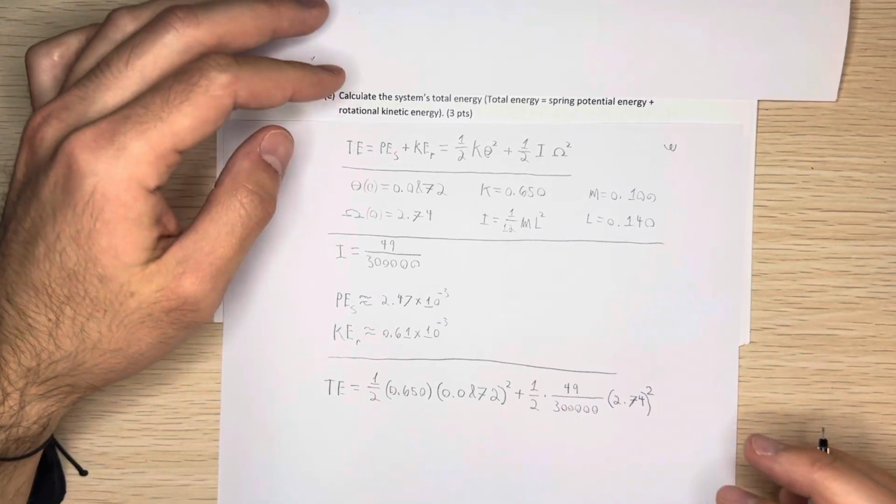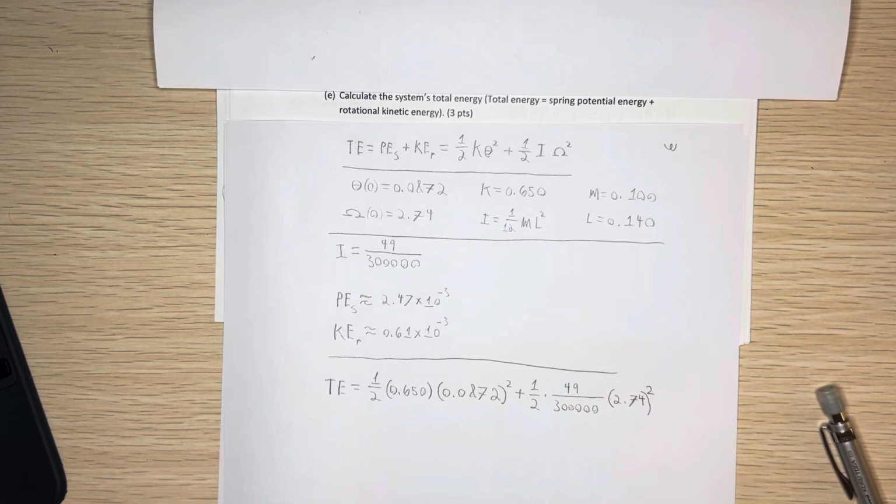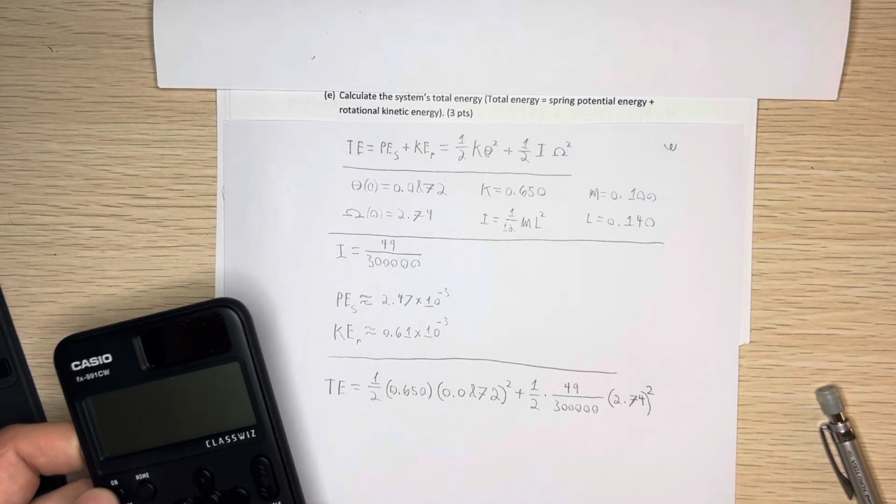Okay. So let's go ahead and input these on our calculator. Find out what we get.